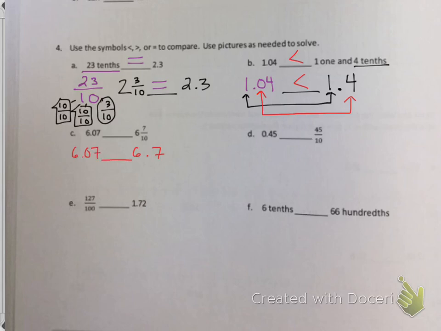So do the same strategy where you look at each whole number, you look at each tenth, and you decide, hey, which one is larger? And do that for each one. It's going to be a bit tricky, but take out the whole numbers, such as 10 tenths and 10 tenths, until you get the fraction you're looking for.